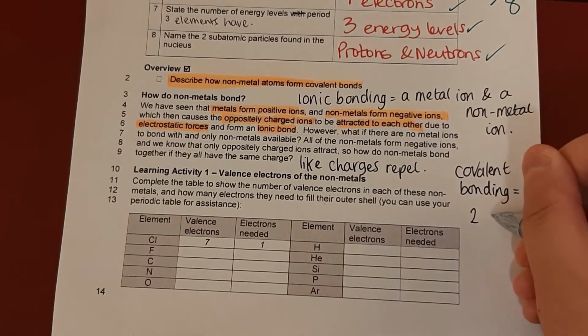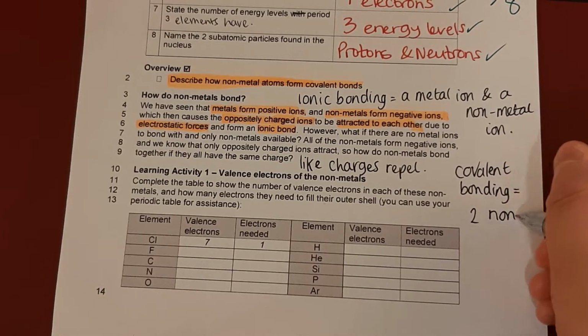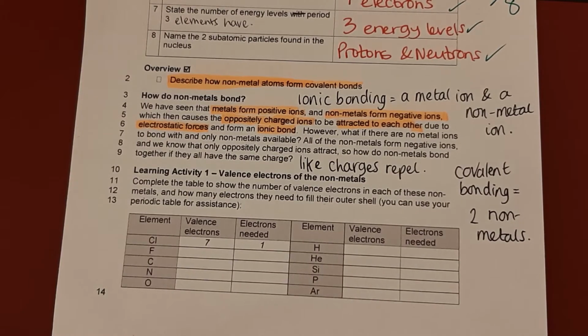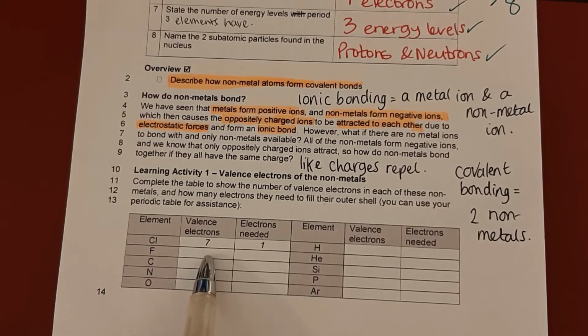And that happens when you have two non-metals. Okay, so covalent bonding is always between two non-metals. So activity 1 here is about valence electrons of these non-metal elements, and you're going to need your periodic table to help you. So we're going to identify how many valence electrons there are for each of these elements.